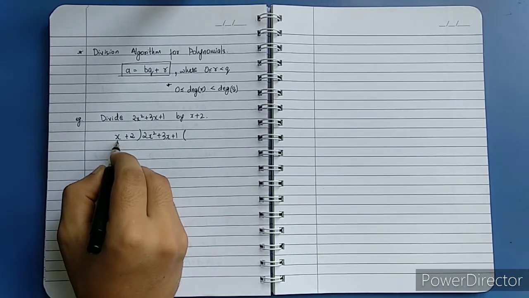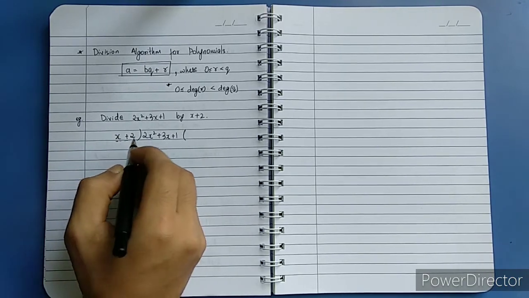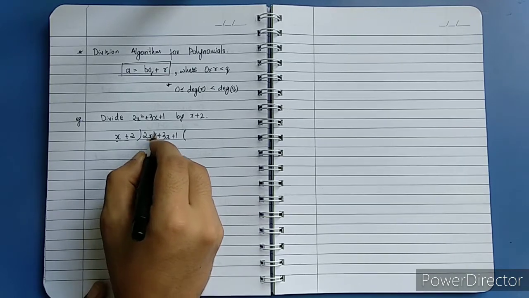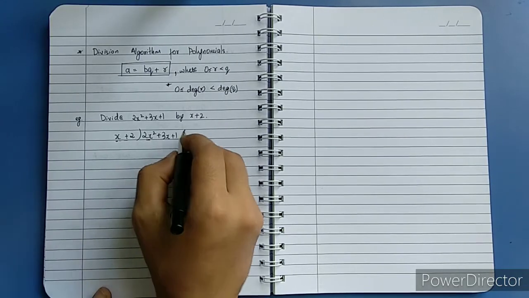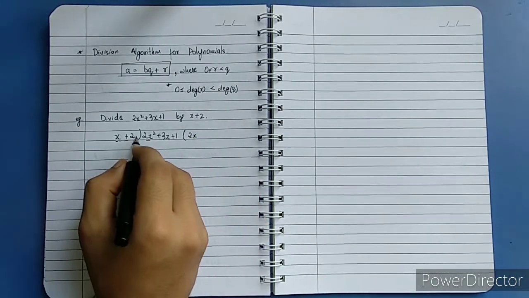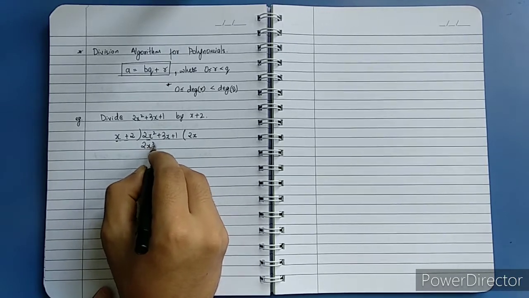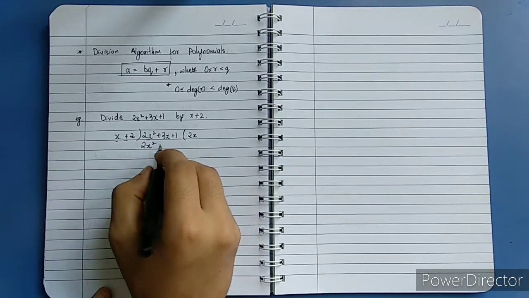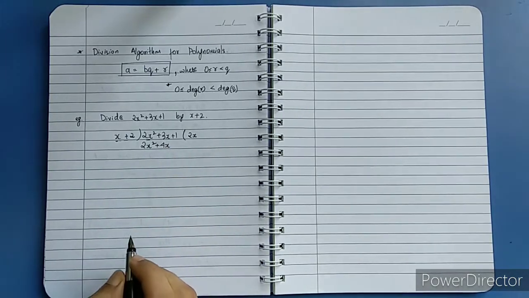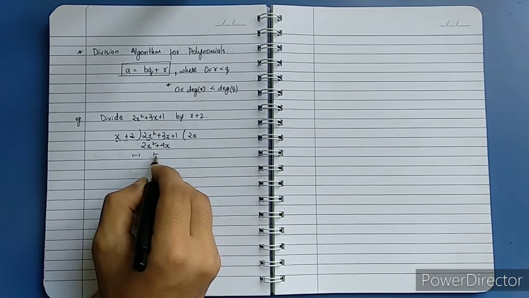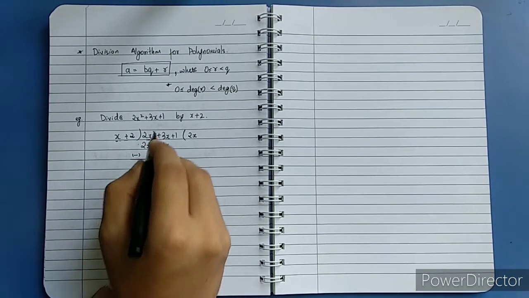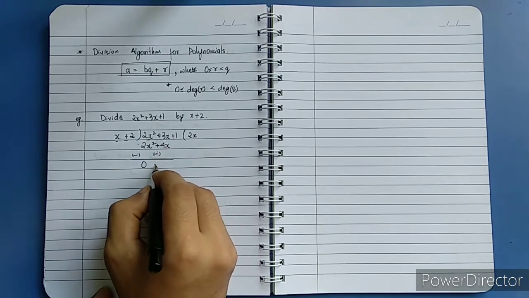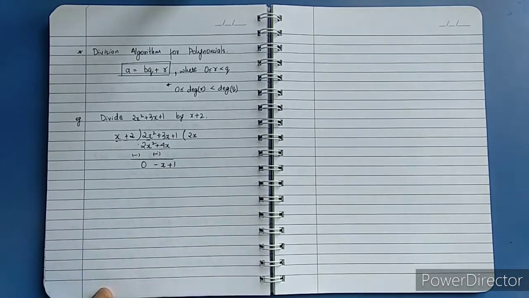Now while dividing, we need to ensure that the first element of the quotient matches with the first element of the dividend. So to convert x into 2x square, we need to multiply by 2x. So x into 2x is 2x square, and we have plus 2 as well. Plus 2 into 2x becomes plus 4x. Now we subtract them, so signs change: plus becomes minus, plus becomes minus. 2x square minus 2x square cancels off, plus 3x minus 4x is minus x, plus 1 comes down.